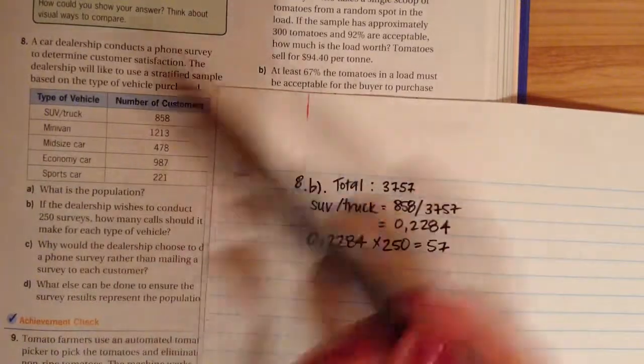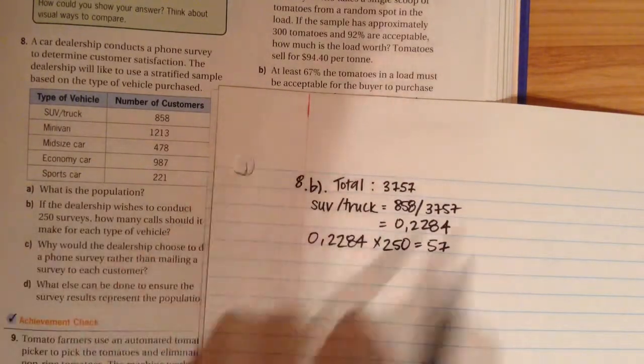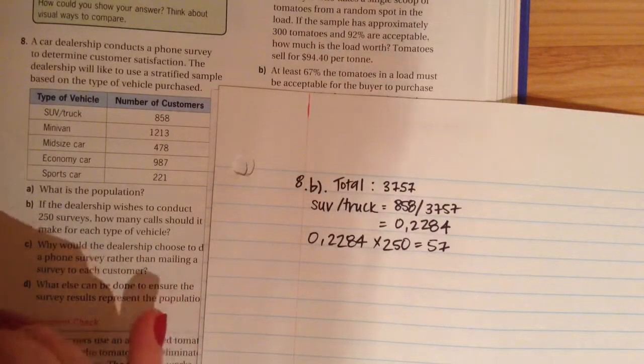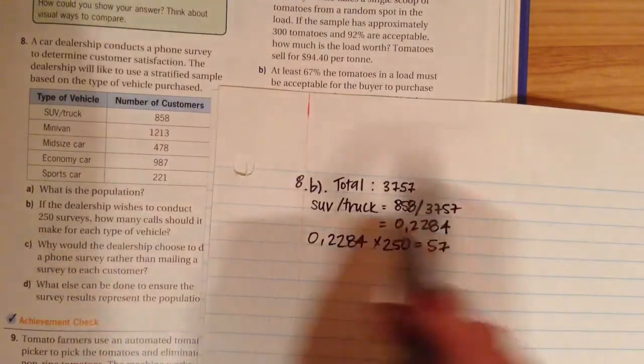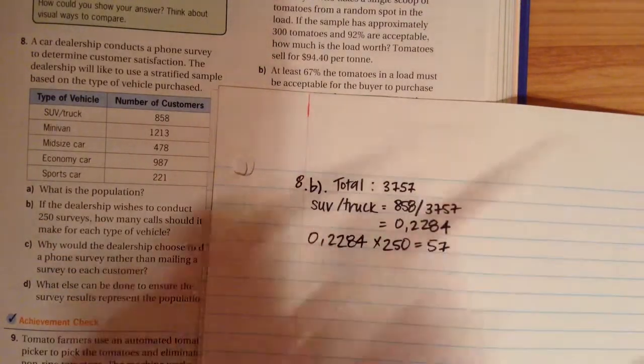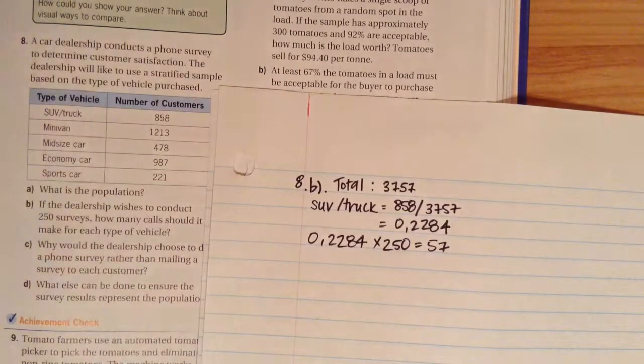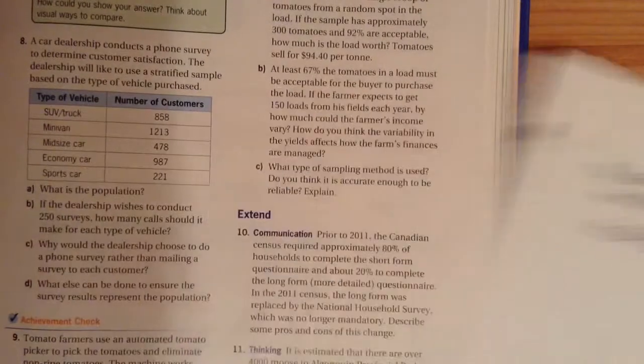Now, as you can see, the question will ask you to do this exact same thing for minivans, mid-sized cars, economy cars, and sports cars. Now that you've seen me do it for the SUVs or trucks, I would encourage you to follow the exact same process and check your answers in the back or online. So let's do part C.